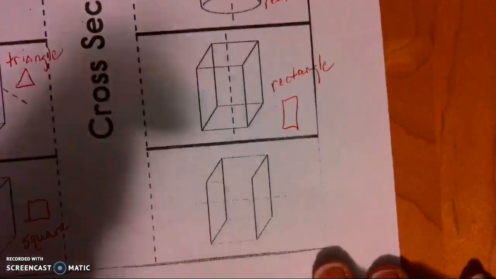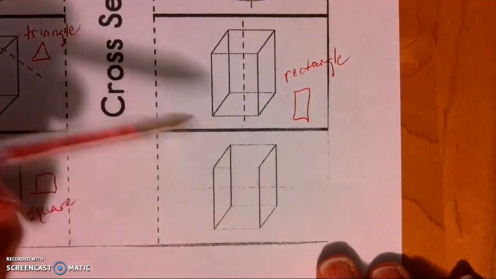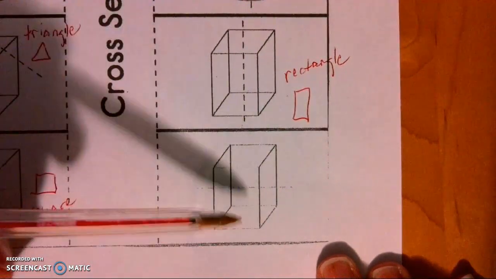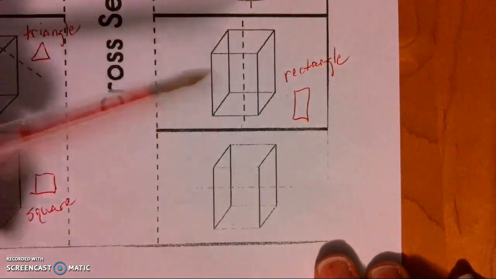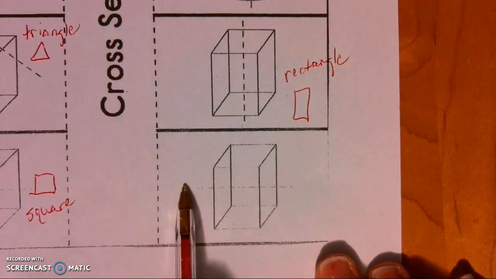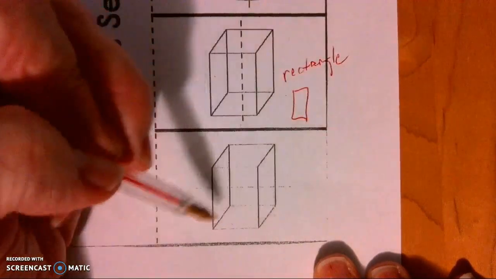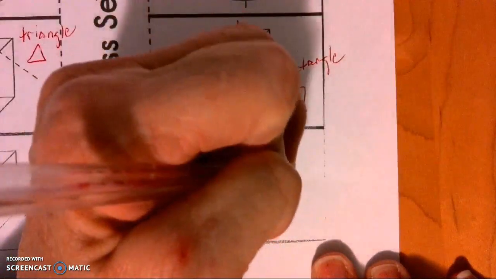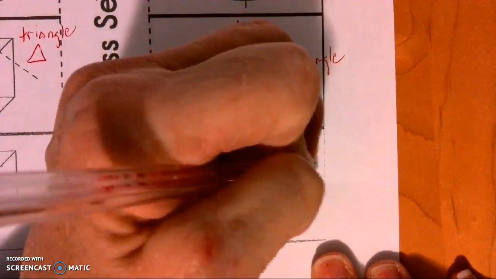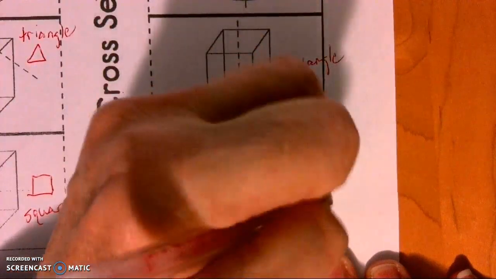And then finally, this last shape here, it's a little hard to decipher. You could call it a square prism or a rectangular prism, but again, it's parallel to the base, which means it's going to take the shape of the base. I'm going to call it a rectangle, but if it looks like a square to you, you can call it a square, that's fine. But that shape will be a rectangle.